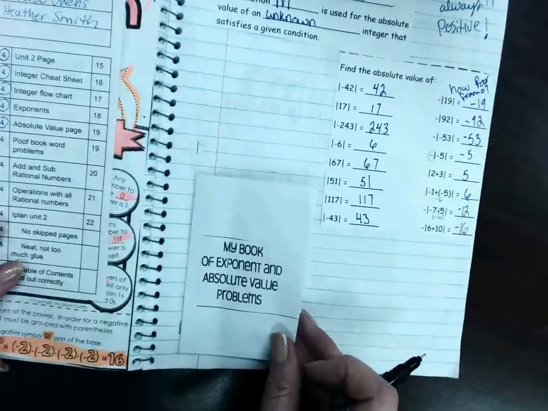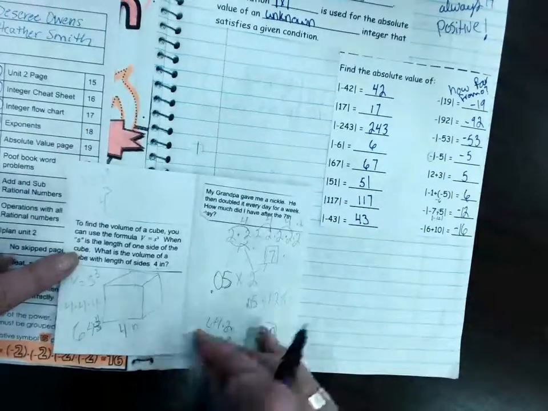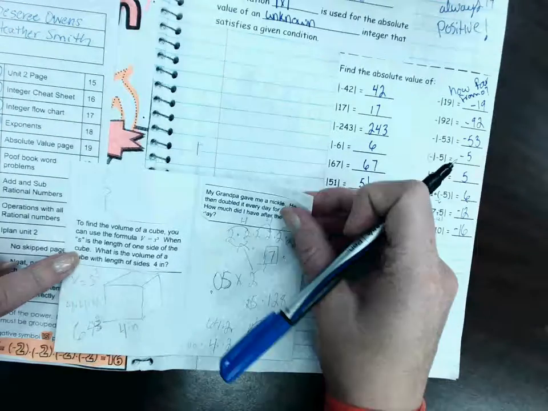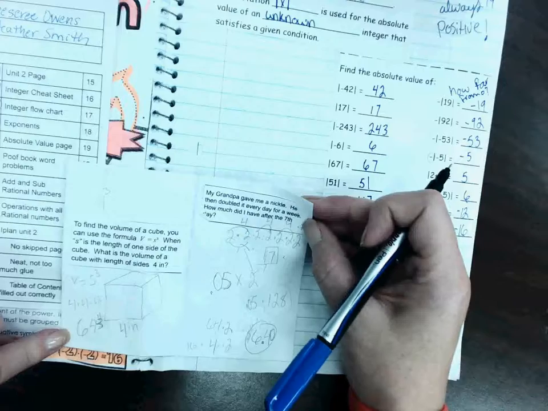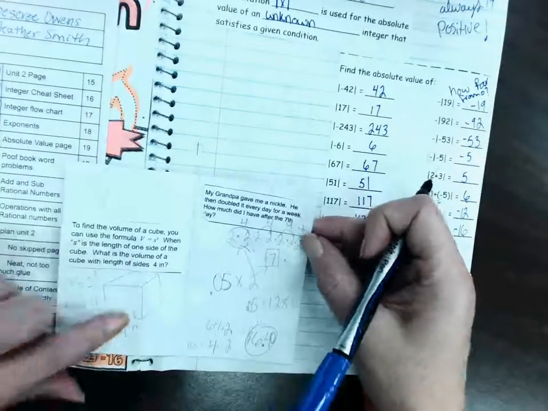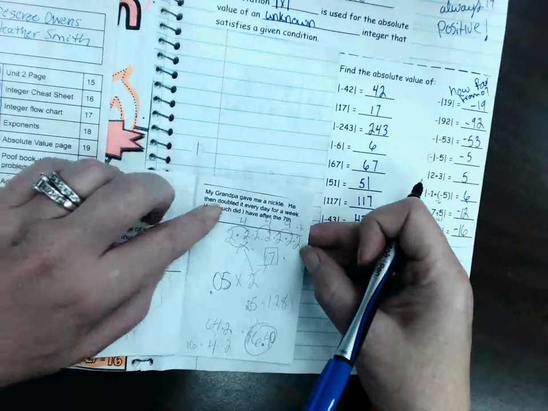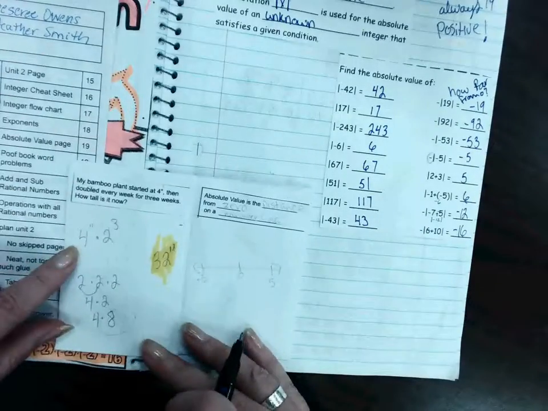But then you're going to check that Poof book. That she should have a problem worked out on every page. And so 64 inches cubed was the correct answer there. $6.40.